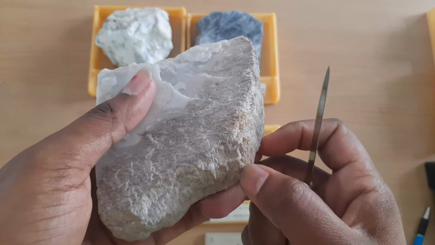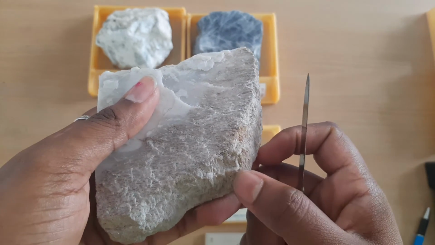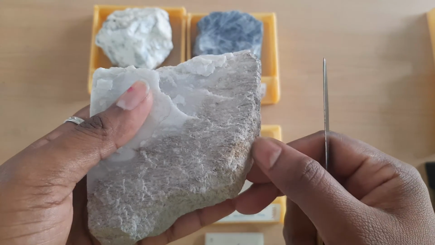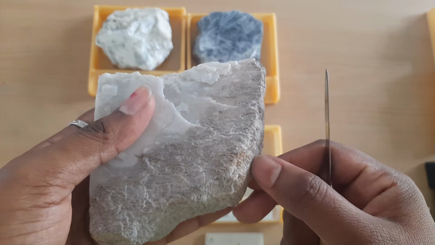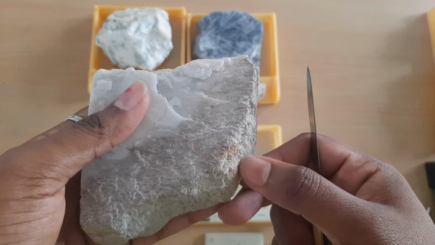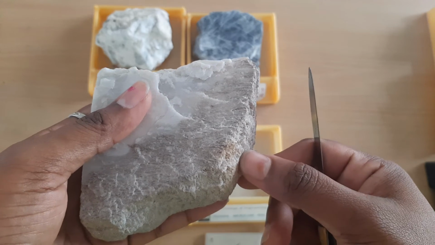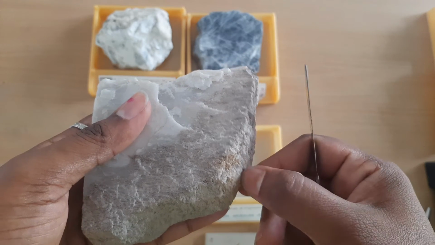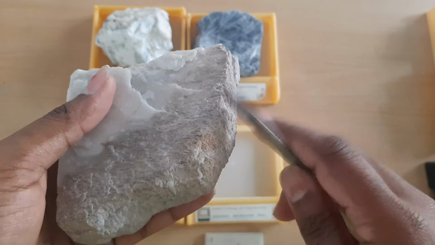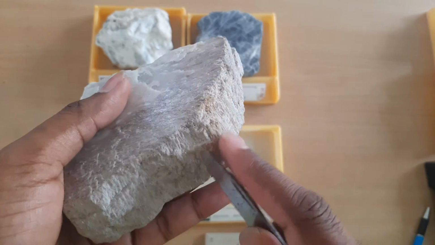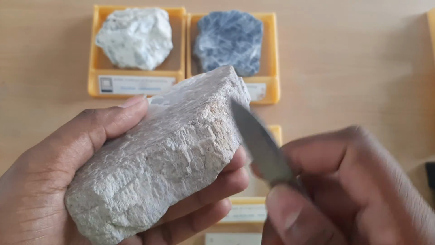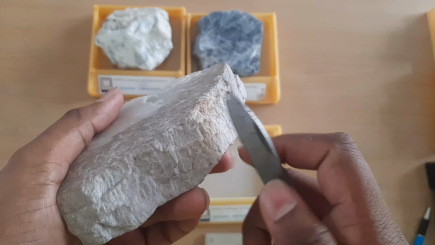First, try to remove some particles using your fingernails. If it does not break easily, then the hardness is considered high. You can also try applying more force with your fingernail. If it still does not break, you have to use the penknife. By using the penknife, you will come to know whether it is hard, or soft with a smooth surface.